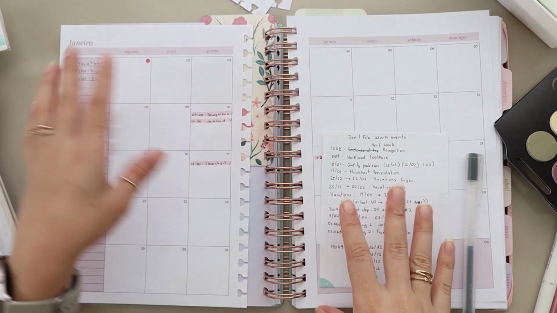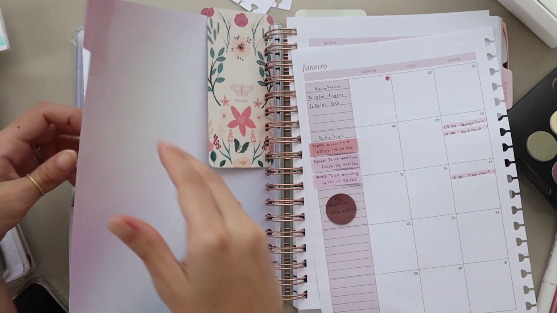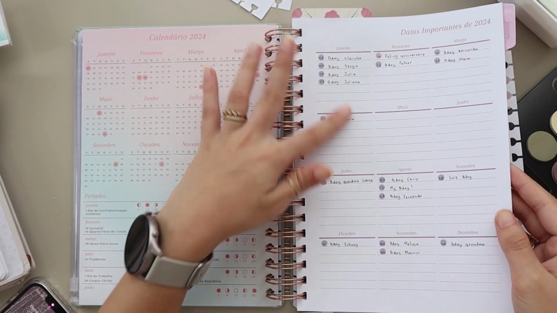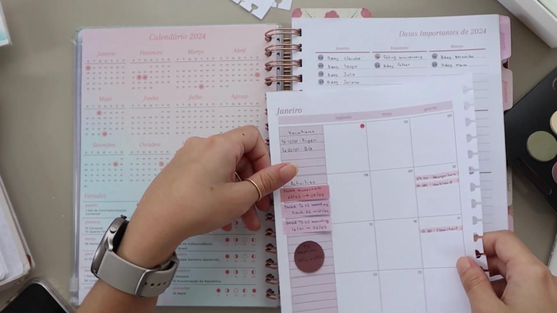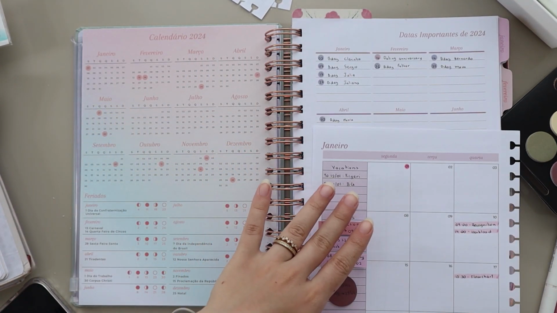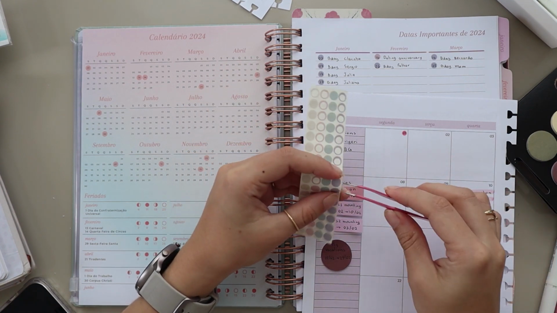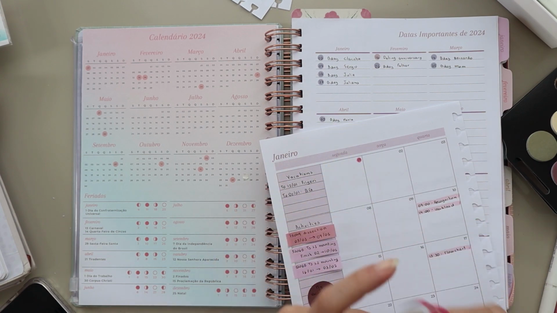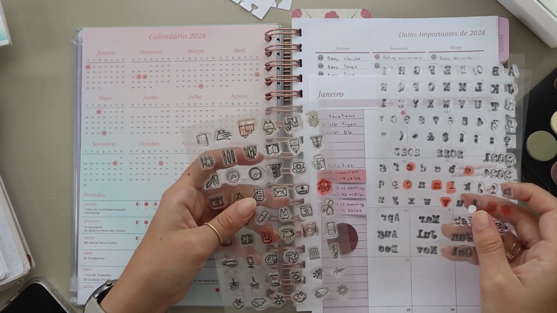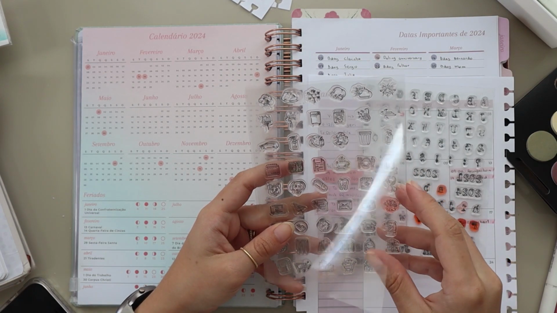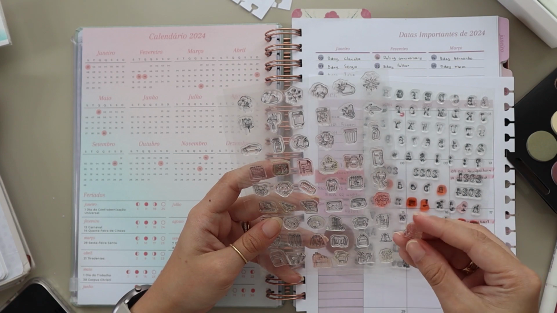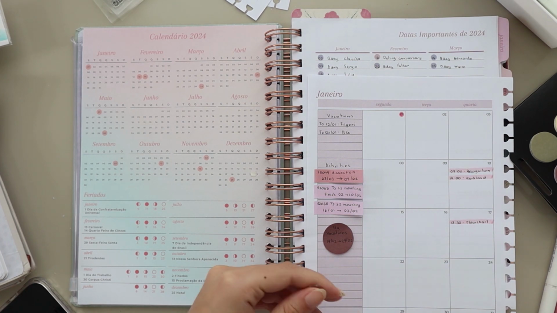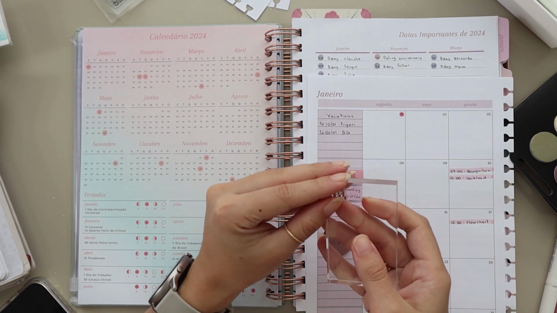For now, I'll leave this as is, and then let's check the yearly here, because I know there are a couple of birthdays. Yeah, there are a couple of birthdays here, so let me just go ahead and write them down. And again, I'm going to use these stickers here. Actually, let me see if I have some kind of stamp here that's gonna work. Yeah, I do have. This stamp here is a pile of gifts, which I think is gonna work very well for birthdays. Let's go ahead and use this one.